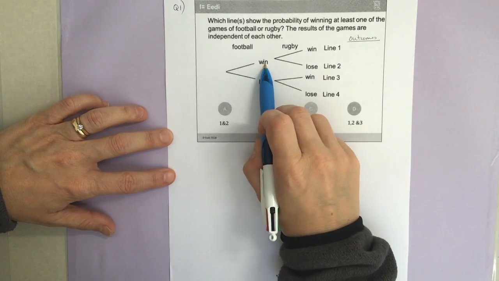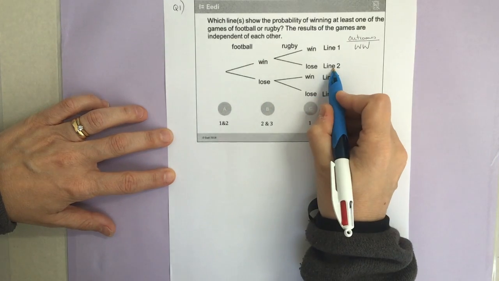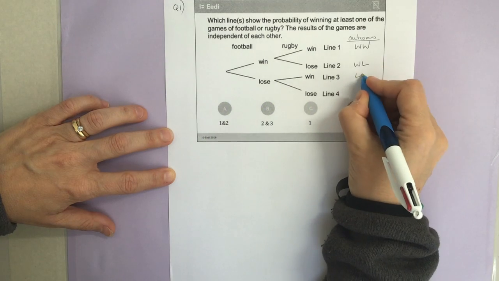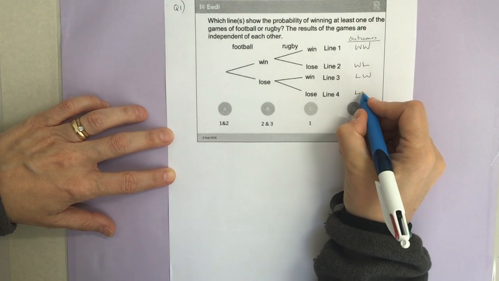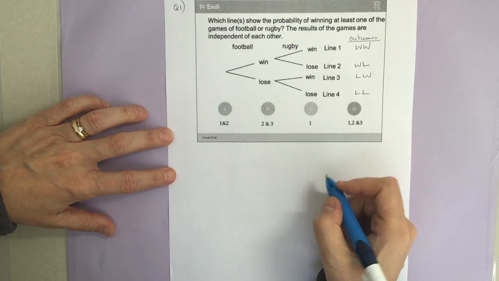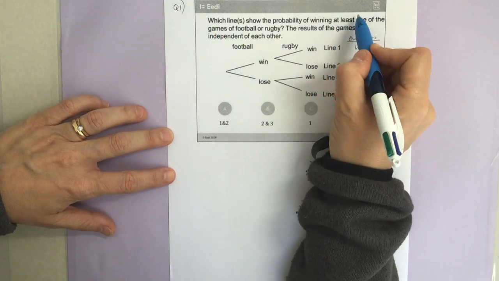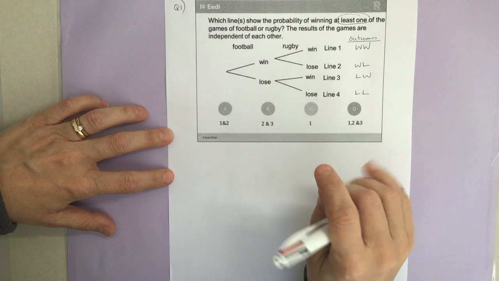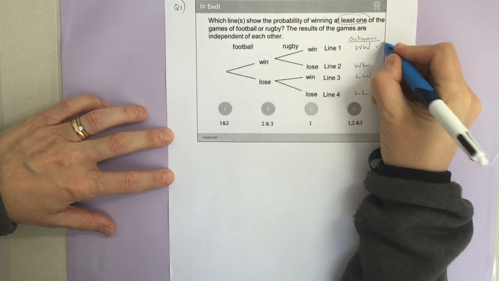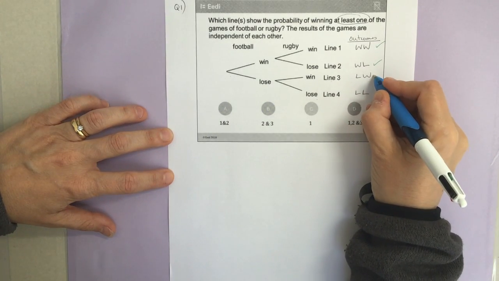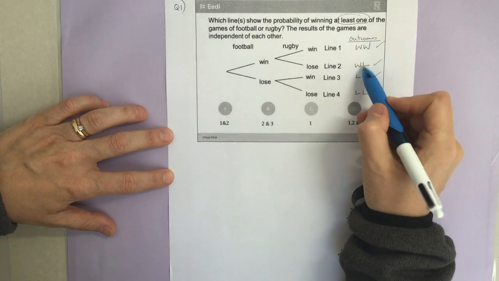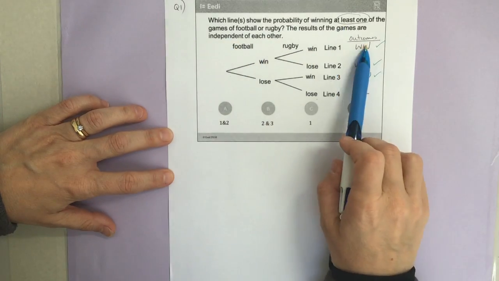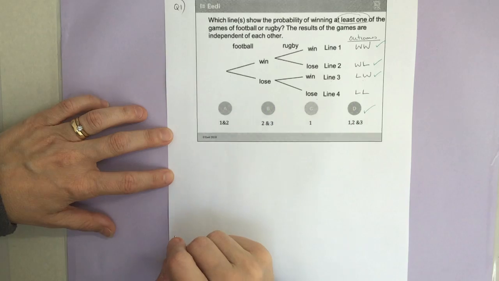This outcome at the top, win football and win rugby. This second one, win football but loses rugby. This third one, loses football but wins rugby. And this final one, loses both football and rugby. And then which lines show the probability of winning at least, so there's that phrase again, at least one of these games. So winning at least one. Win-win, we've won both. Win-lose, we've won once, football. Lose-win, we've won once, rugby. So it could be any of these. So those are the lines that show the probability of winning at least once. So that's why D is correct.